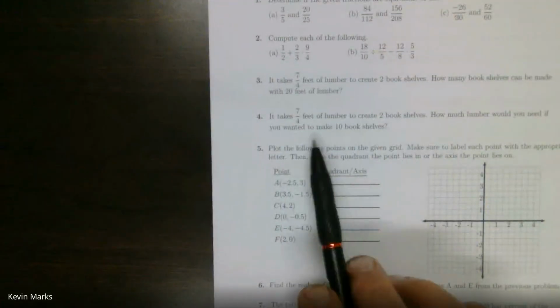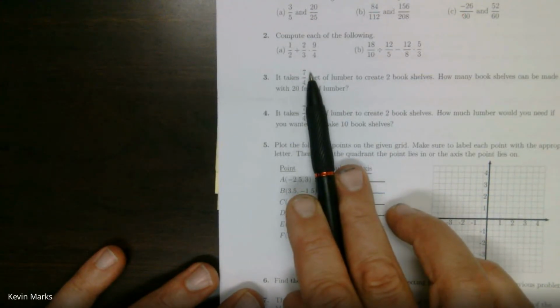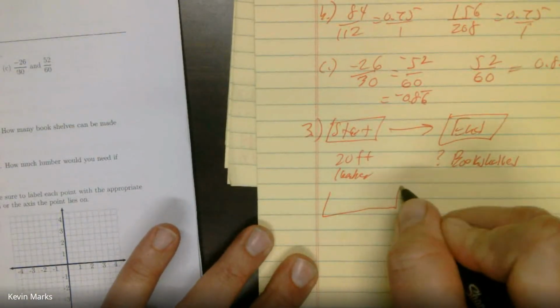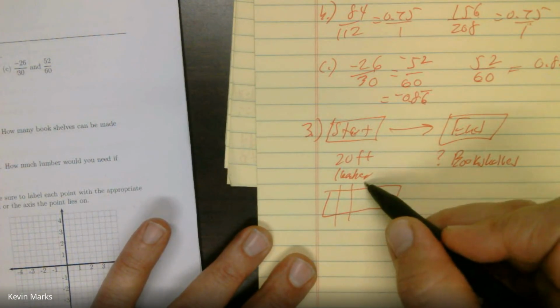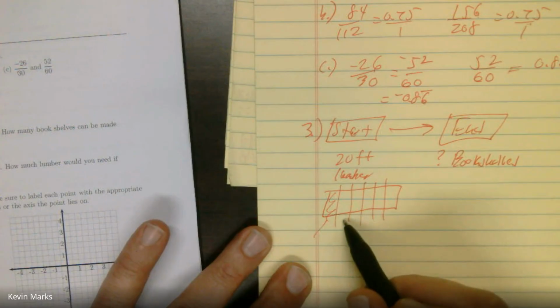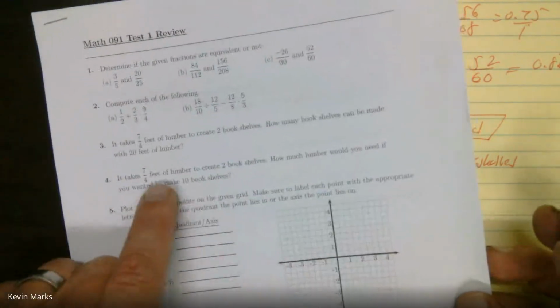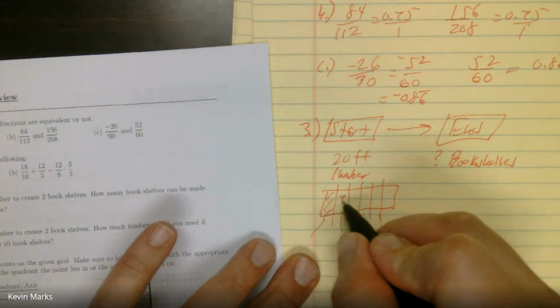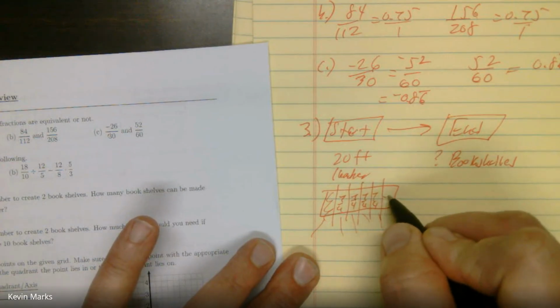Well, they told me that if I had this much lumber, I can turn that into bookshelves. Or in other words, imagine every time I run across this amount of lumber, I can turn that into bookshelves. So imagine you had that 20 feet of lumber sitting there, and you're going to measure off, measure off, measure off, measure off. Every time I run across this amount, you're going to turn this into bookshelves. But what I'm measuring off here is feet, right? So each one of these is 7/4 feet, 7/4 feet, 7/4 feet, right? You're going to keep doing that.